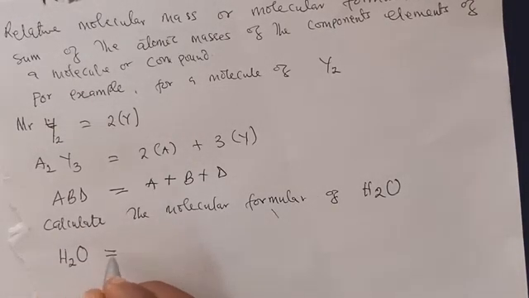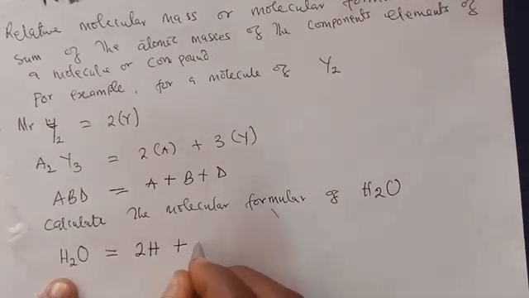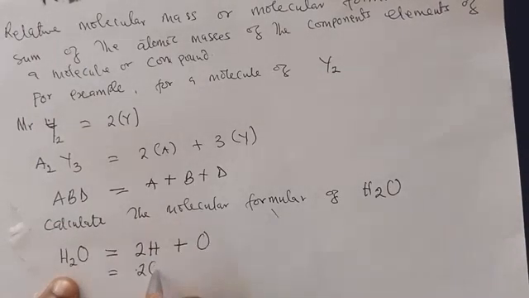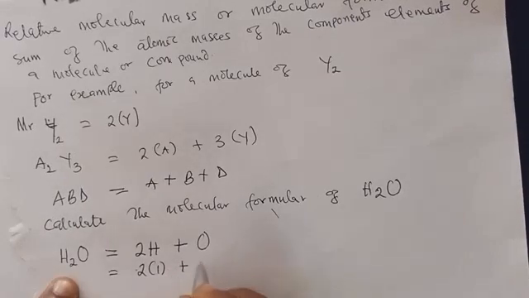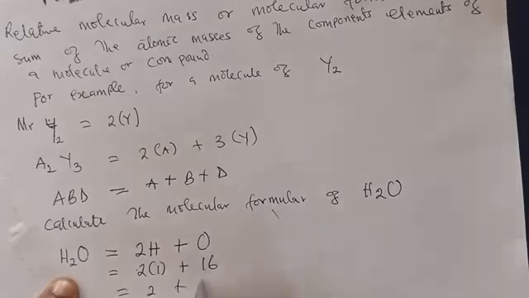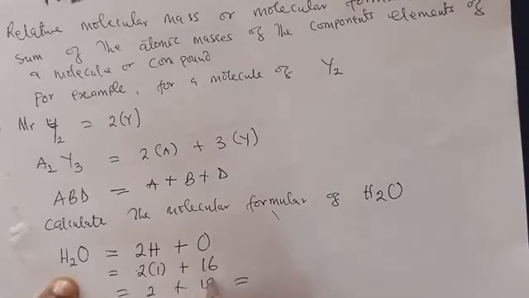H2O is made up of, from the formula, 2 atoms of hydrogen plus 1 atom of oxygen. From our periodic table, the atomic mass of hydrogen is 1 and the atomic mass of oxygen is 16. So we're going to have 2 plus 16, and this will be equals to 18 grams per mole.